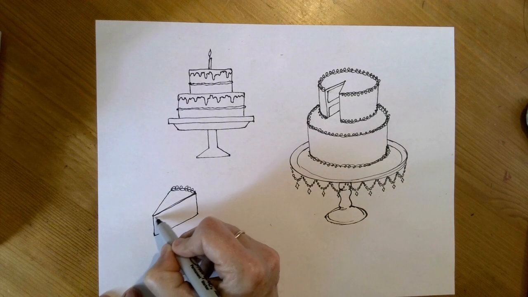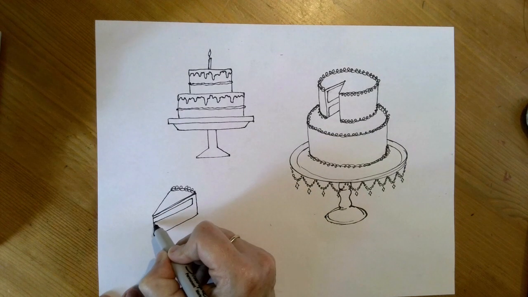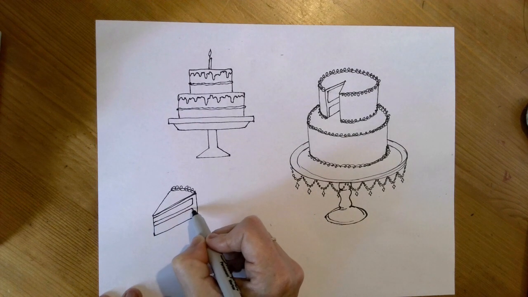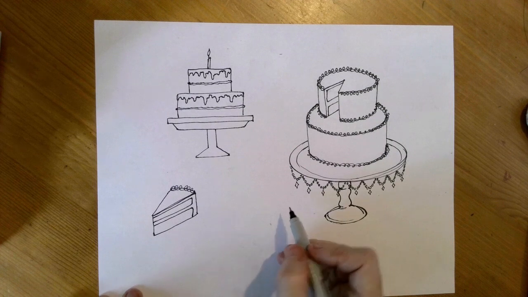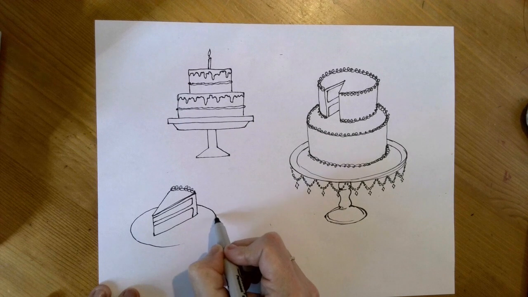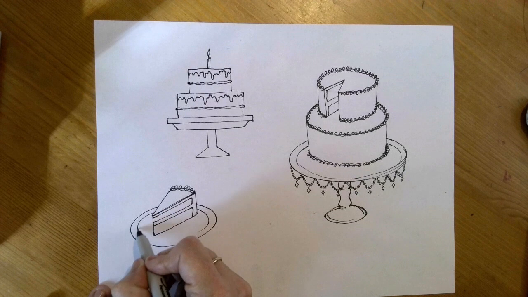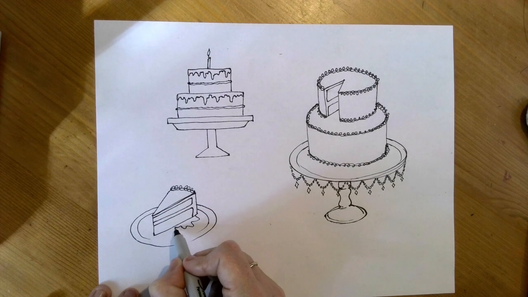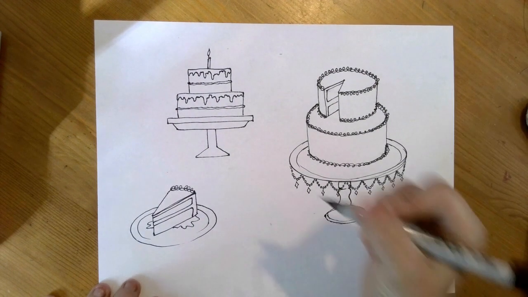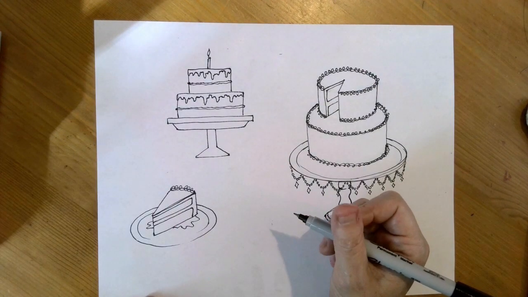And then you're essentially going to draw the cake parts that are visible. So you'll have a rectangular shape here. Leave a little space for the icing, and then a rectangular shape here. And you can put it on a plate. Sometimes they put it on like a little chocolate drizzle. You could add a little fruit on top. You could add a little puff of whipped cream.